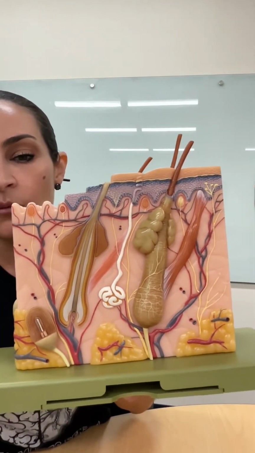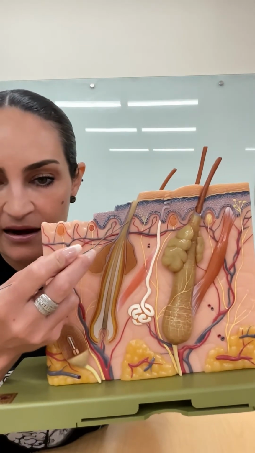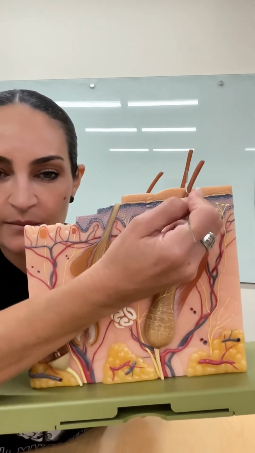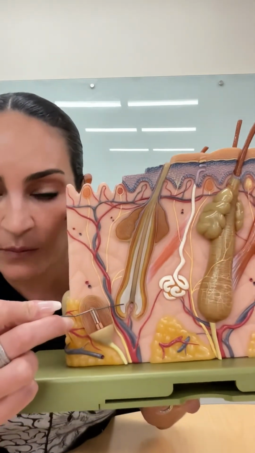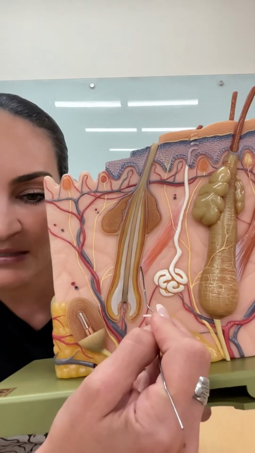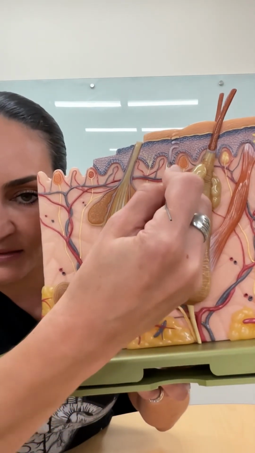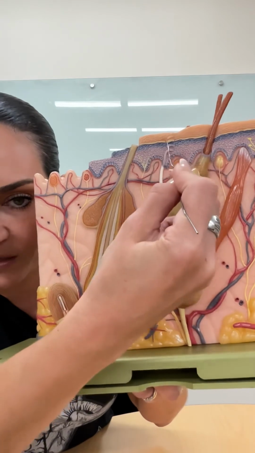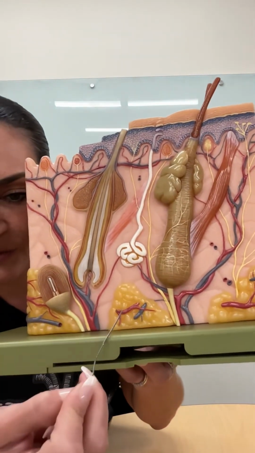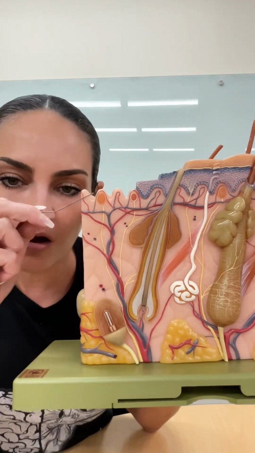In this model, we can see all the structures we saw in the other model. We have here the hair root, all the way this, and then outside of the model, we have the hair shaft. Here we have the hair papilla, arrector pili muscle, sweat gland duct, and all the way up would be the sweat gland pore. What we see as well is the adipocyte and the hypodermis. This is all the dermis.